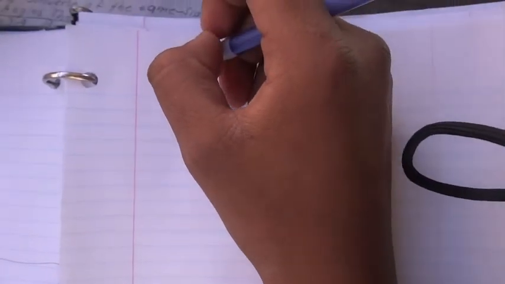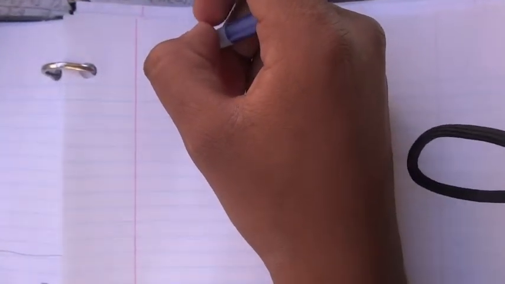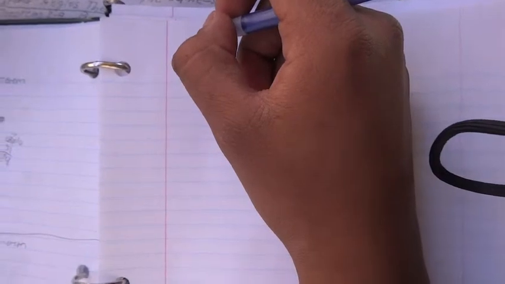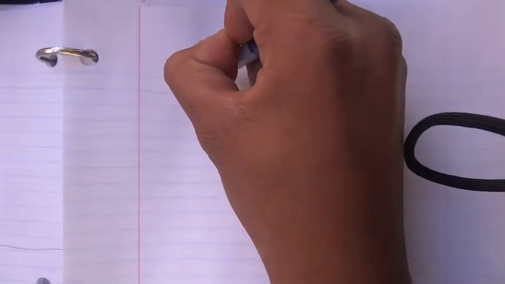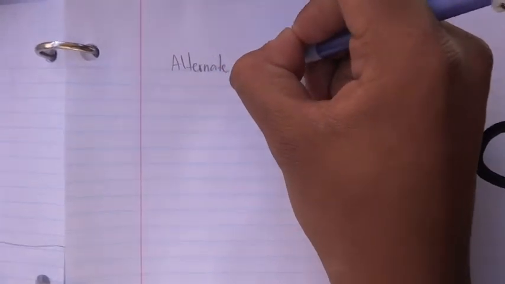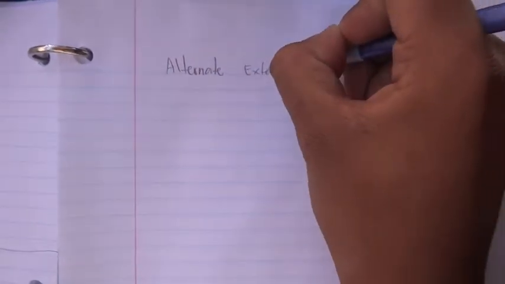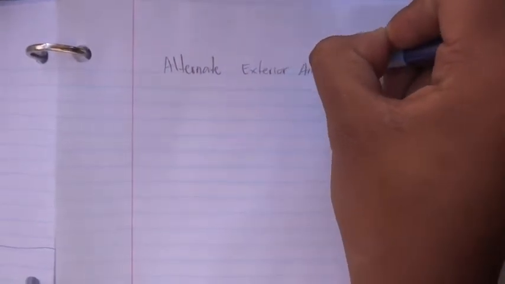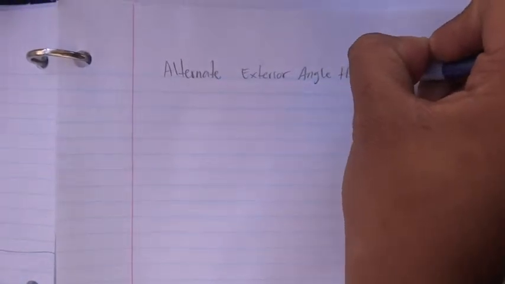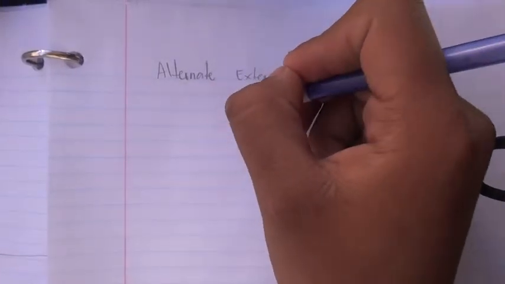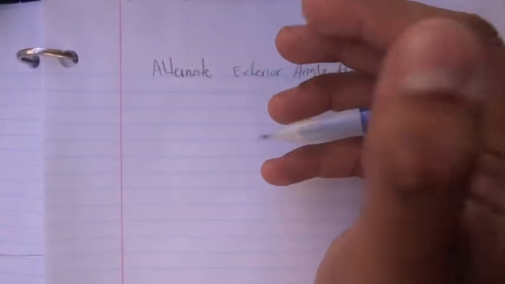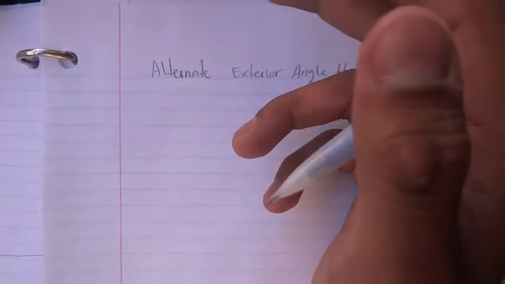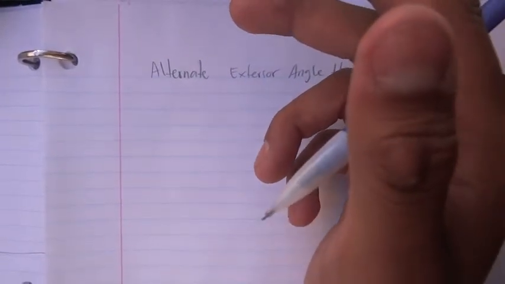Hello, so we're going to go over Theorem 37, the converse of the alternate exterior angle theorem. So like I said, the alternate exterior angle theorem is when two parallel lines are cut by a transversal, then the resulting alternate exterior angles are congruent.